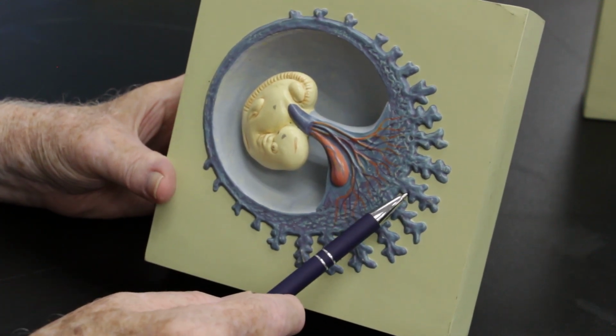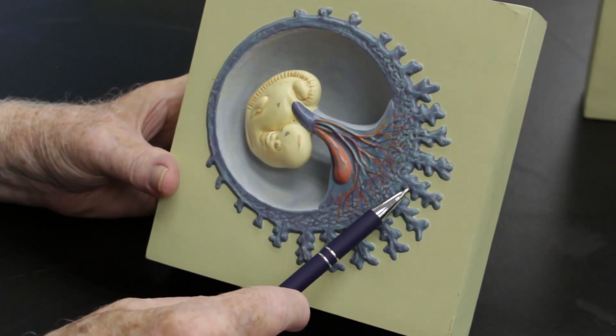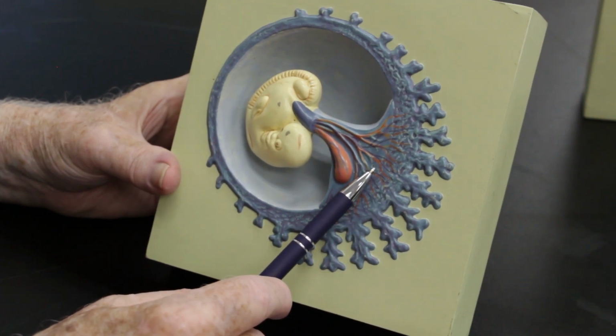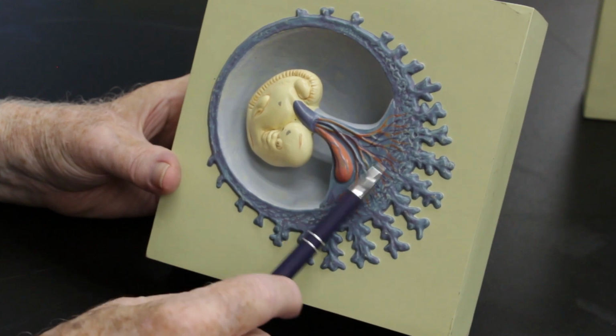And here, her blood vessels will grow down in between these villi and furnish nutrients to the blood system of the fetus.